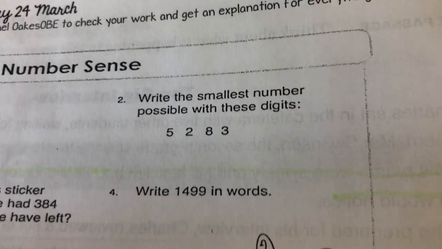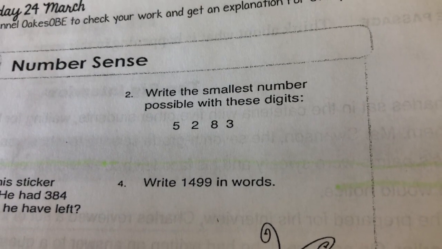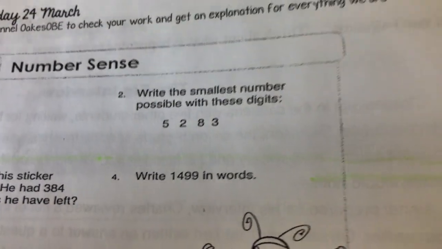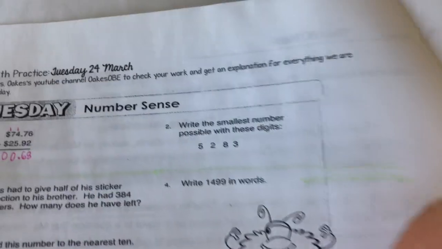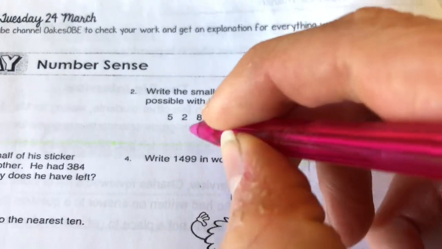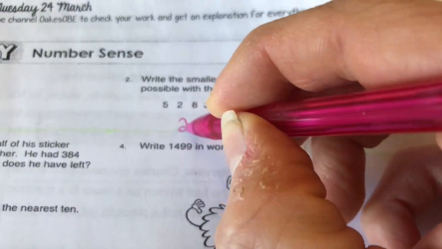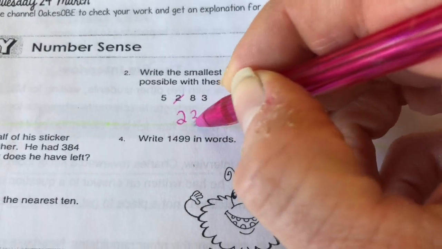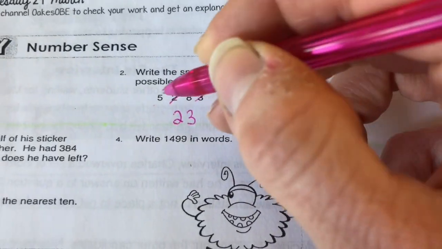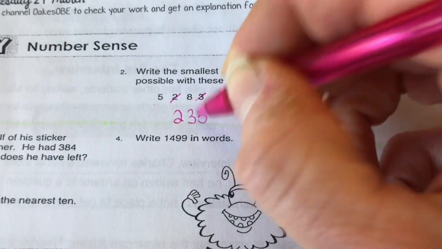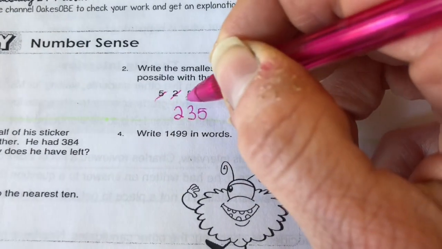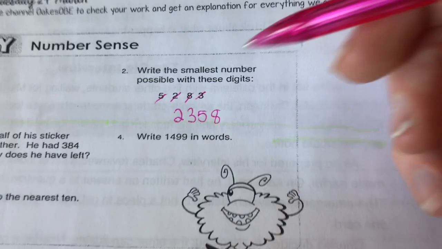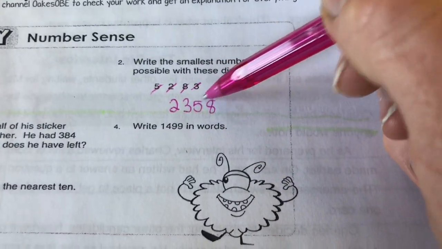Write the smallest number possible with these digits. Now, we practiced this a lot at the beginning of the year. You're going to want your smallest number possible in your place value spots. So I'm going to start with 2. It's my smallest number. And then I go, my next smallest number is 3. And cross that out. My next smallest number is 5. And my next smallest number is 8. So my answer is 2,358.